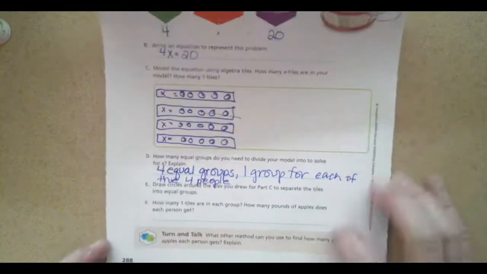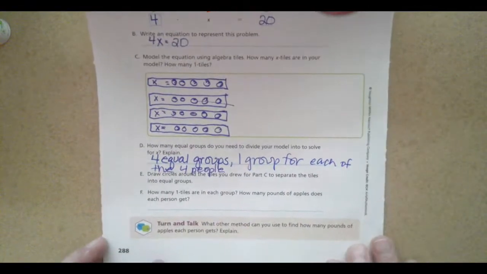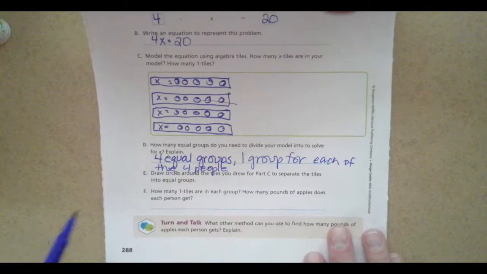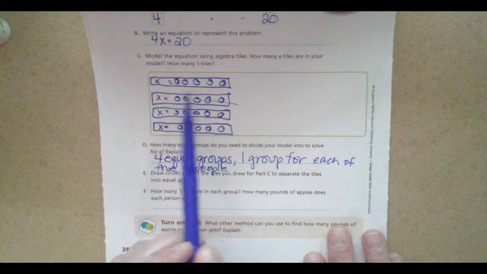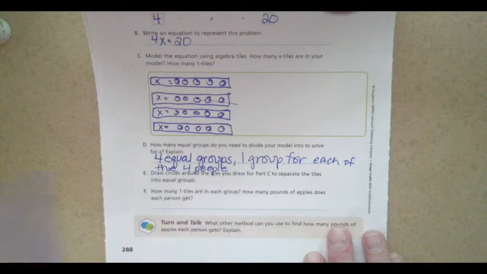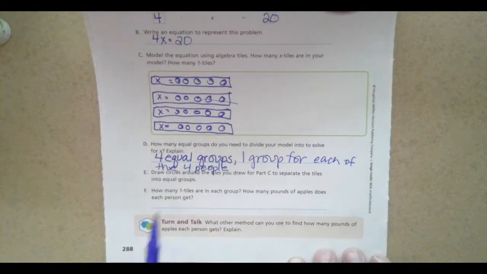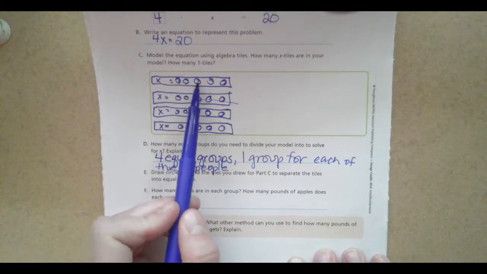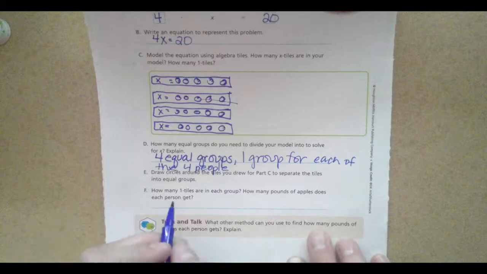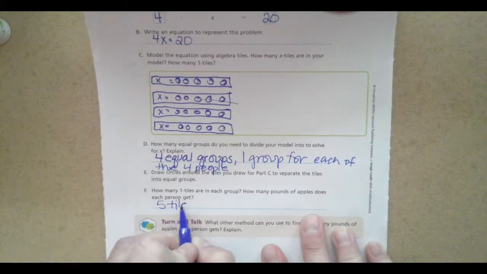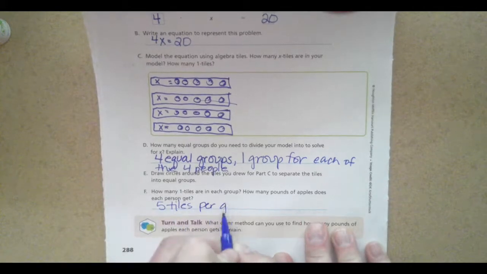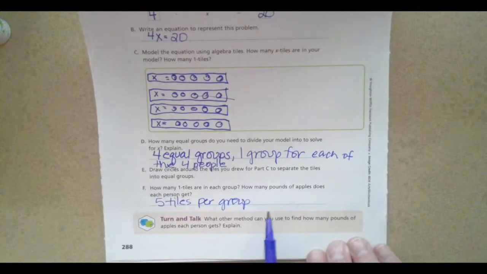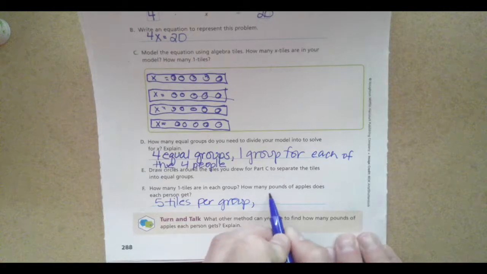Draw circles around the tiles you drew for part C to separate the tiles into equal groups. Well, I already had boxes drawn around them because that is just how my mind worked. And then it asks us how many 1 tiles are in each group. Well, there's 1, 2, 3, 4, 5. So there's 5 tiles per group. And then the next question asks, how many pounds of apples does each person get? It means each person gets 5 pounds.